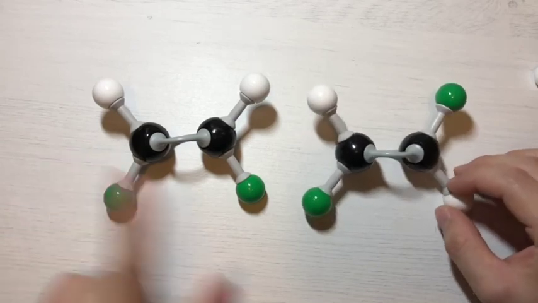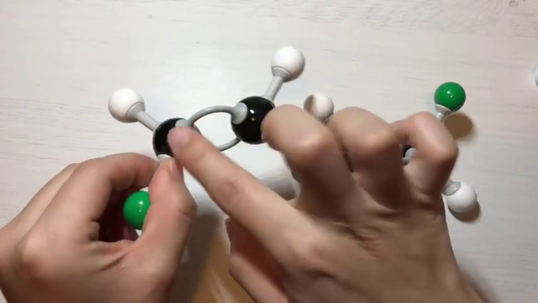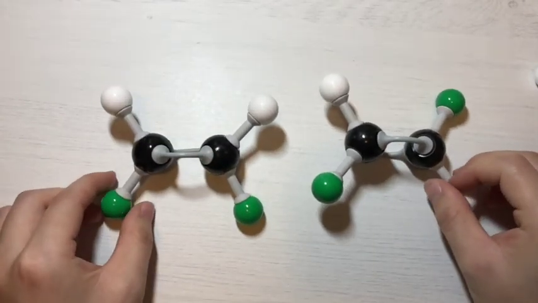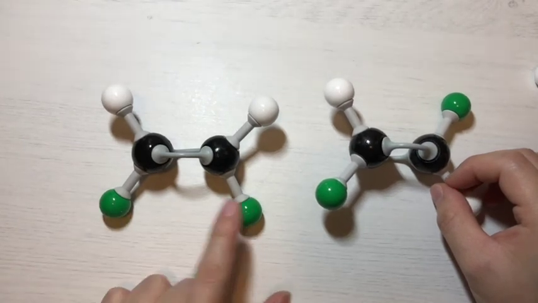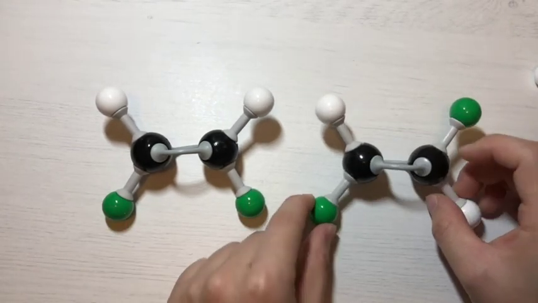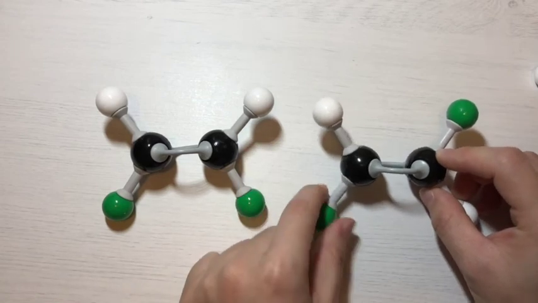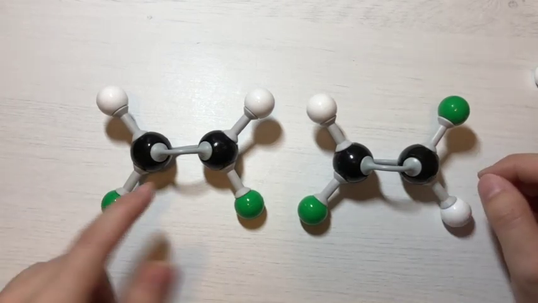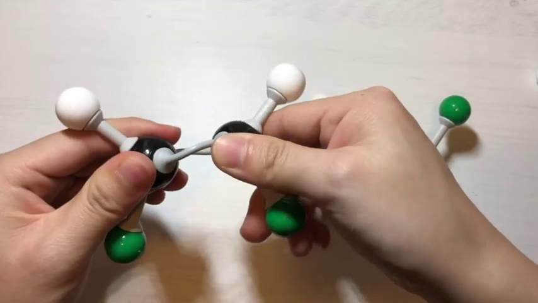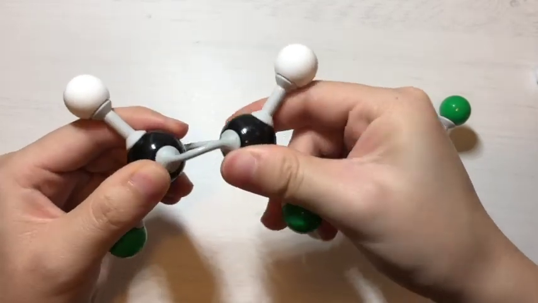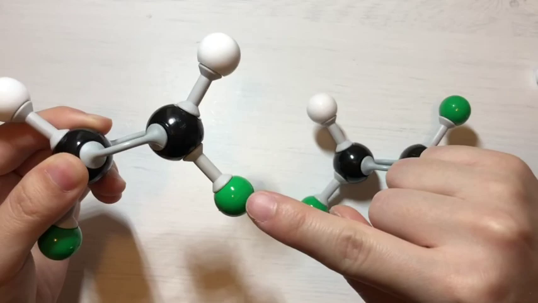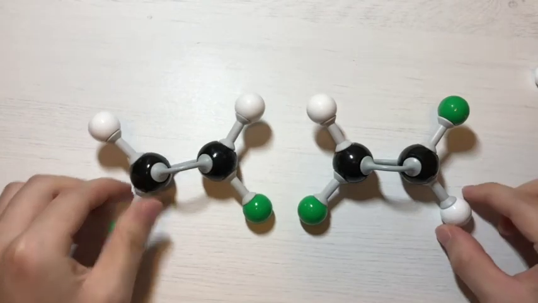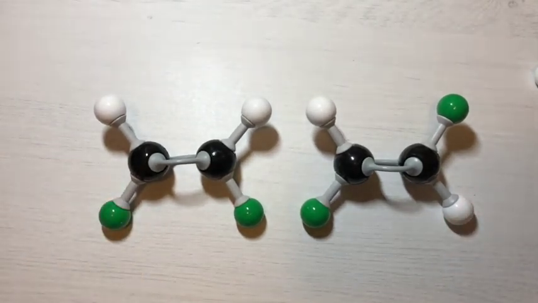Now take a look at the two examples on the right-hand side. Both molecules contain carbon-carbon double bonds. On the left-hand side we have fluorine atoms pointing towards us. For this one, we have one fluorine atom pointing towards us, and one pointing upwards or inwards. Because we cannot rotate the carbon-carbon double bond, there is no way that I can rotate the right-hand part and change this green ball to the top part. So they are actually different molecules, so they are called geometrical isomers.